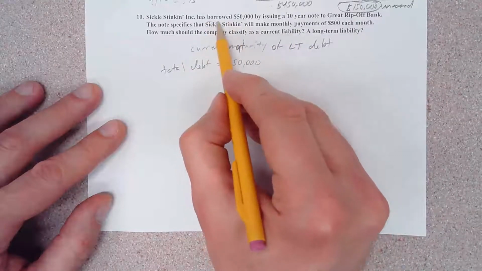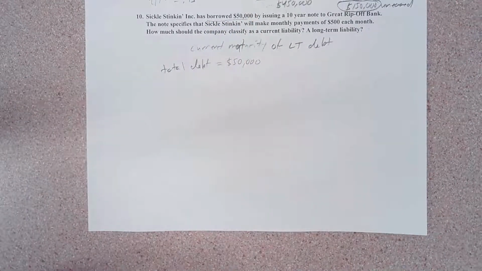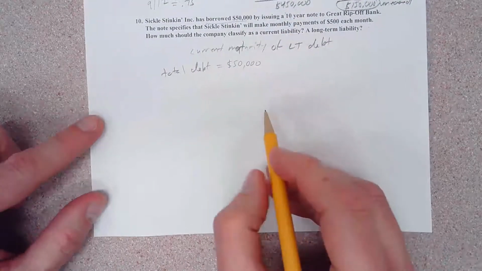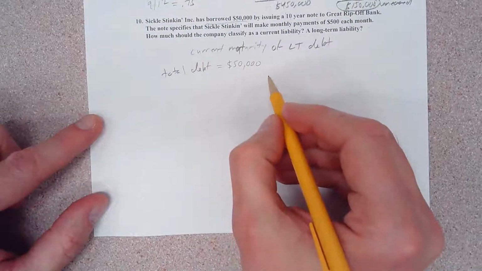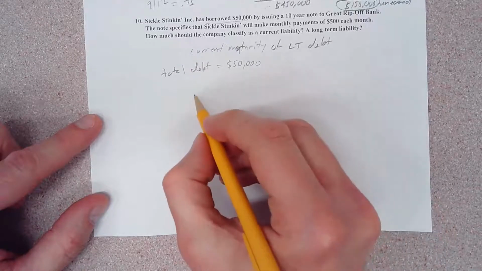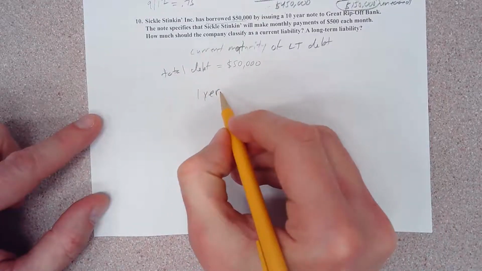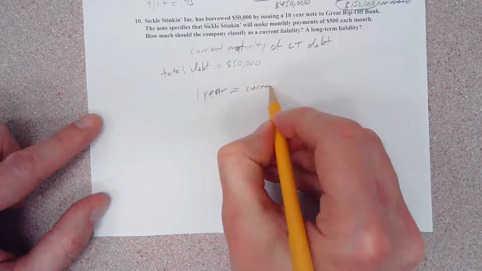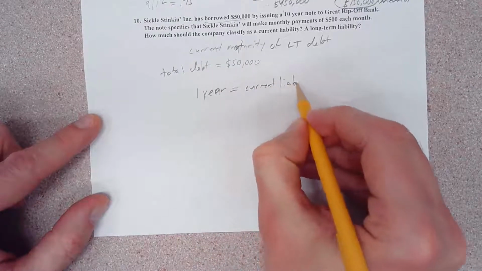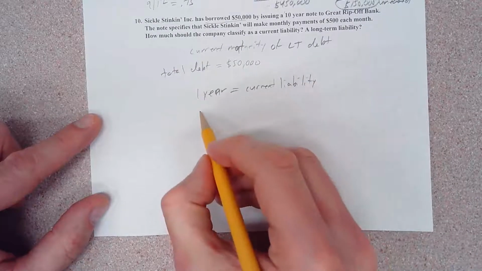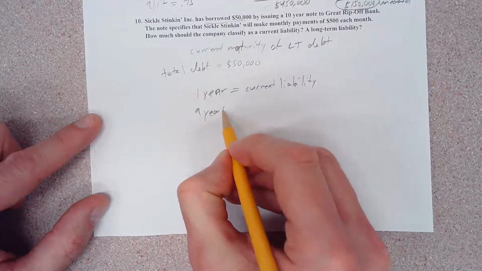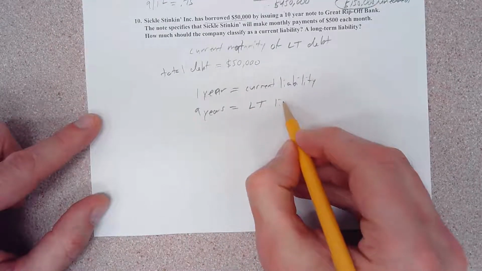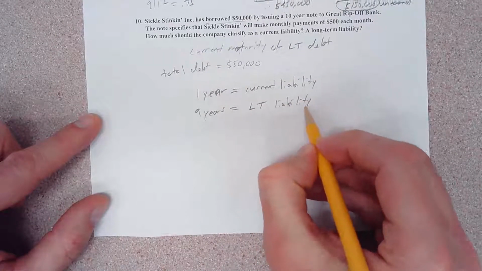That's how much they borrowed, and they did that over a 10-year period of time. So in the beginning of this note, what we need to understand is that 1 year equals a current liability, and 9 years equals a long-term non-current liability.